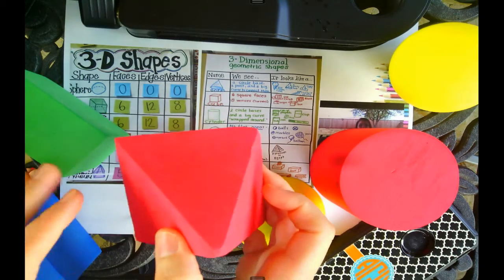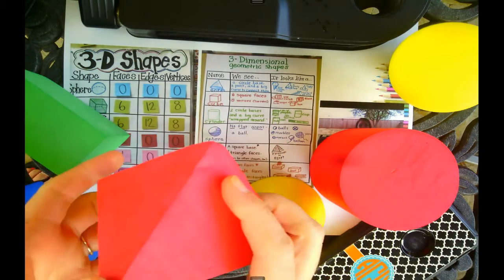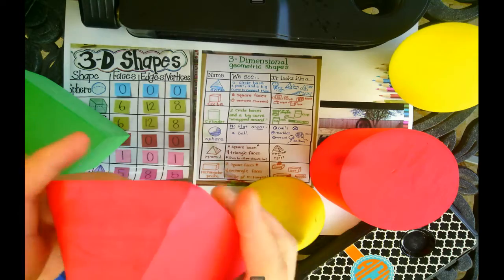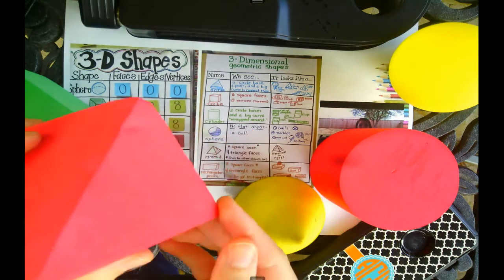Finally, the vertices. The vertices are where our edges meet, or the points. I always like to think of a pencil when I think of my vertices. How many points can we feel on the tip of our pencil? So how many points do you feel when you discuss vertices?